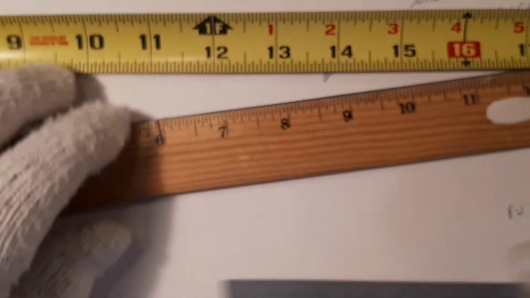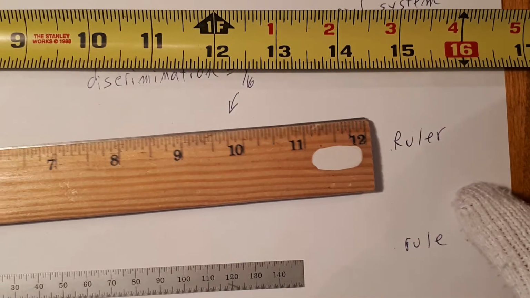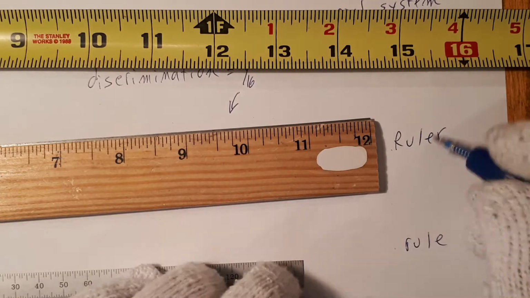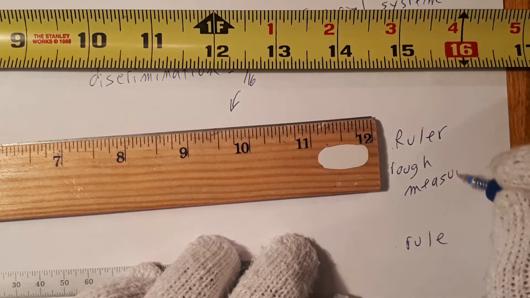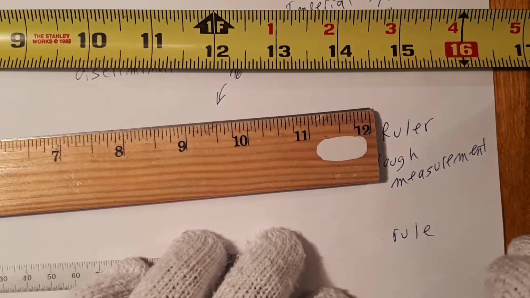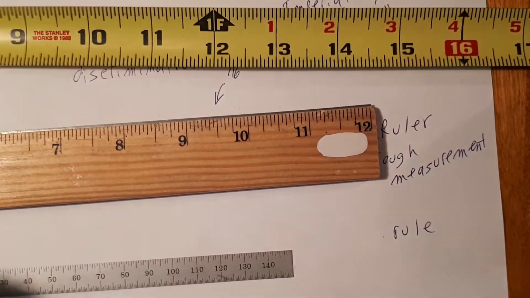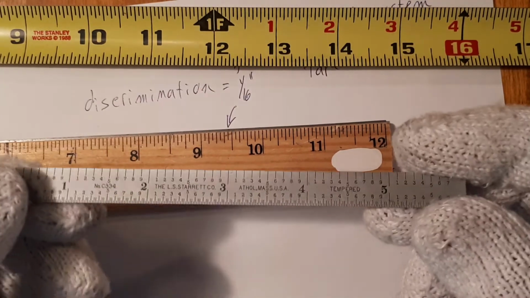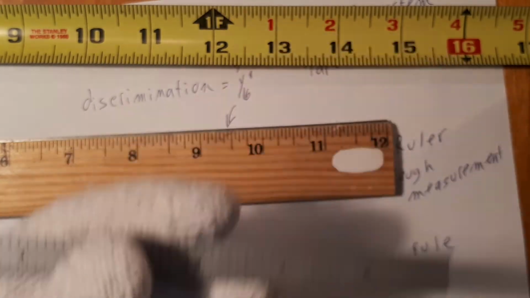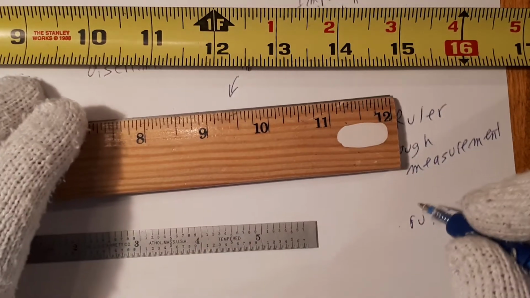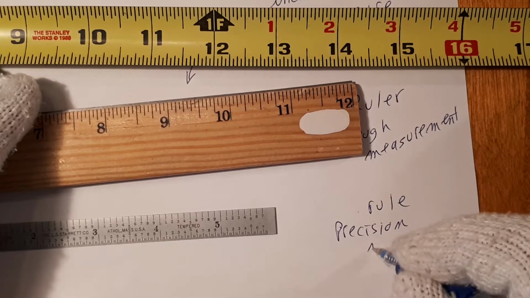So the biggest difference between the ruler and the rule is the precision. A ruler is a rough measurement instrument. You'll be able to do a rough measurement to the nearest 1/16 of an inch, because that is the discrimination of this ruler. On the other hand, the rule, because it allows you to use a different scale with a higher discrimination, is a precision measurement instrument. So the rule is more precision measurement.